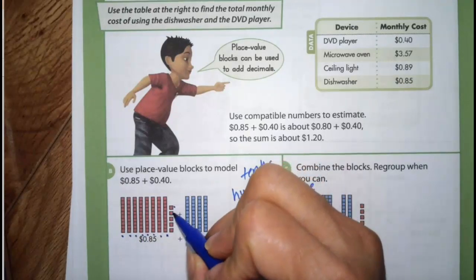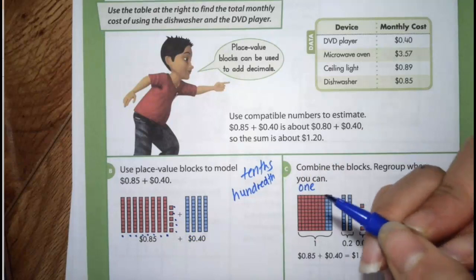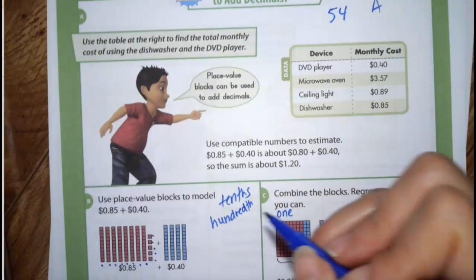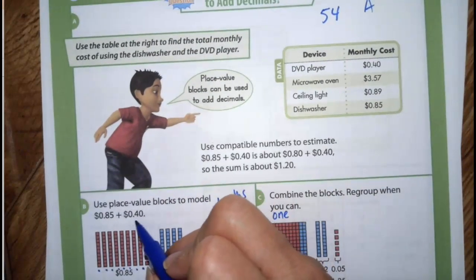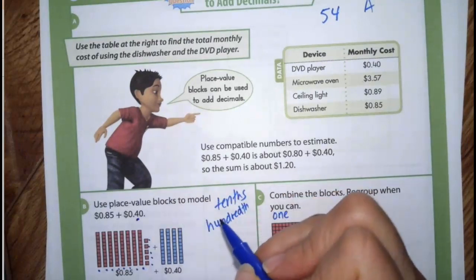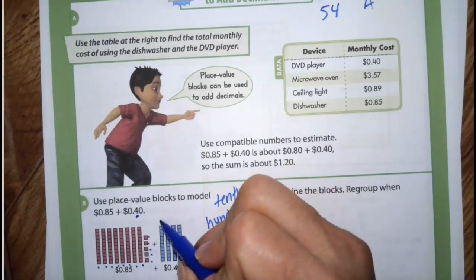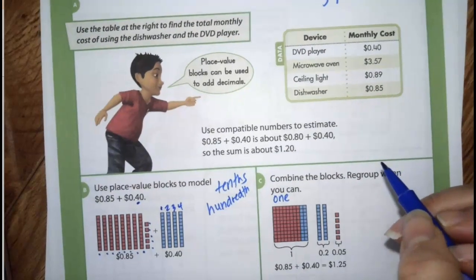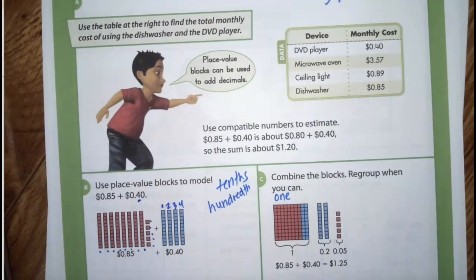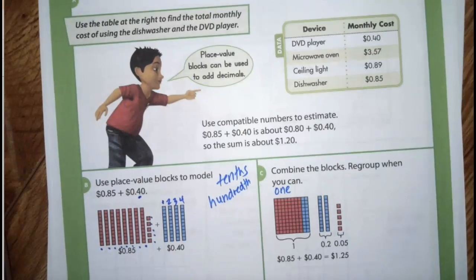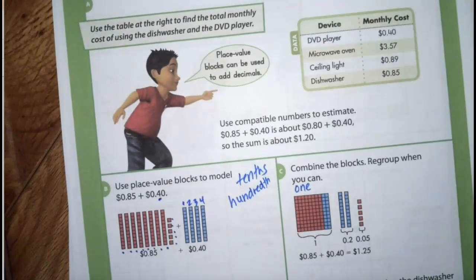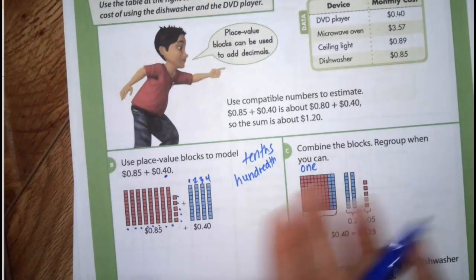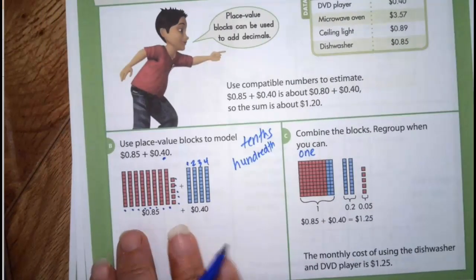And I have 1, 2, 3, 4, 5 hundredths. Over here, I have 40 cents, or the 4 is in the tenths place, so I have 4 tenths. 1, 2, 3, 4. So then, when I'm adding, you group your tenths together and your hundredths together. And then we might need to regroup, so let's find out. I know they showed it over here, but I'm going to go ahead and show you down here how you would do that.